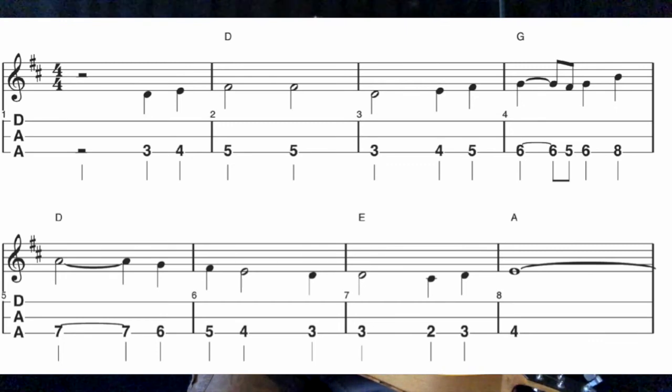We've got 2 half notes in the second measure. Each one of those gets 2 beats. In the third measure, we have a half note and 2 quarter notes. And then we've got this tricky little bit of music. That's measure 4.